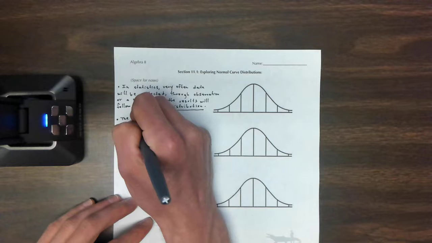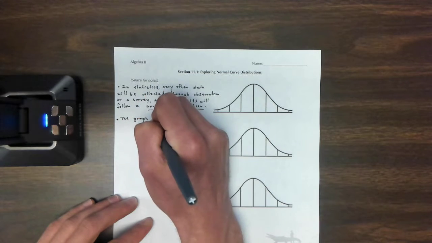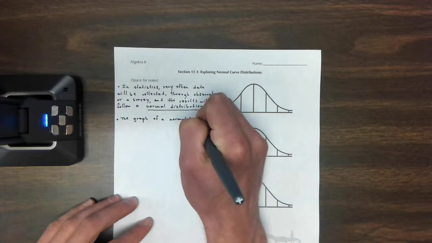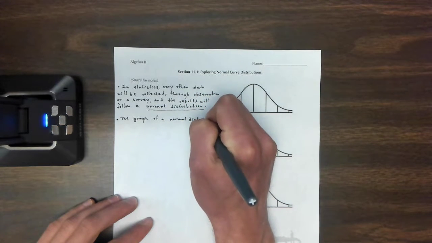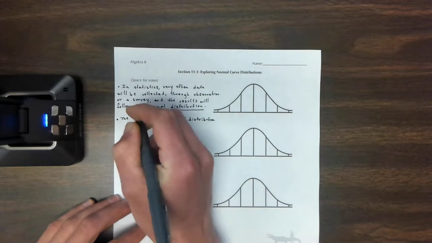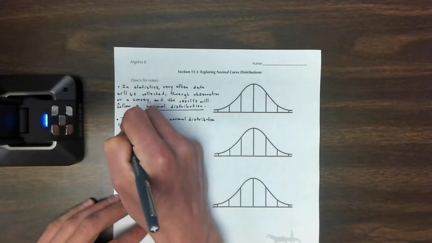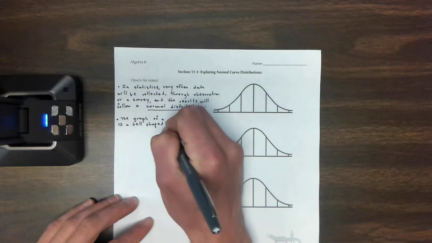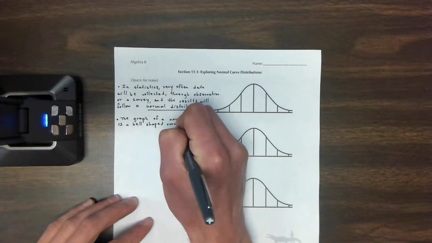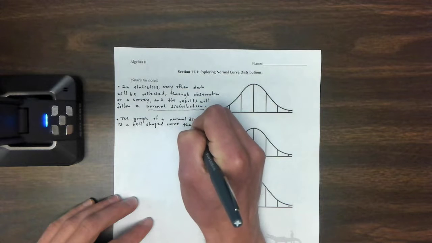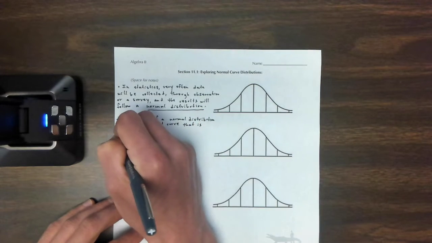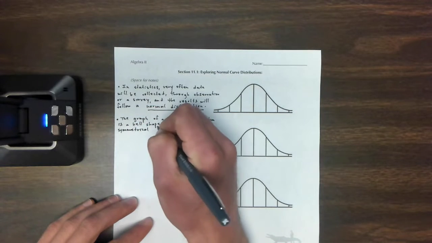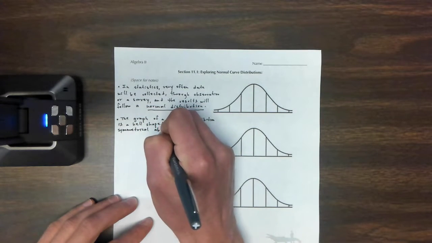The graph of a normal distribution is a bell-shaped curve, kind of like we're seeing here on the right side, that is symmetrical about the mean.